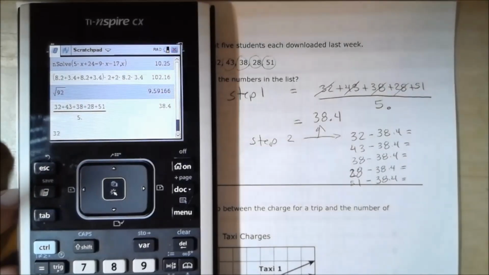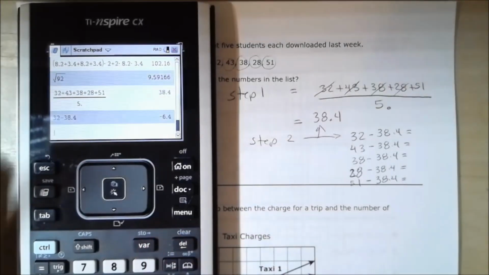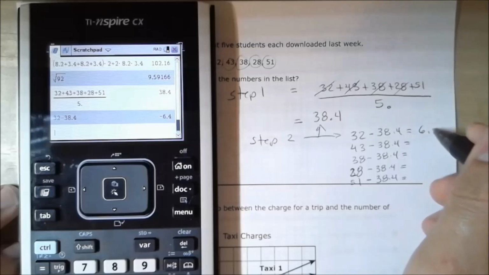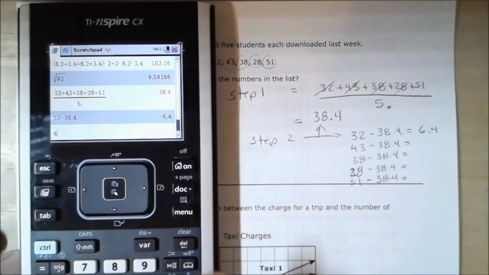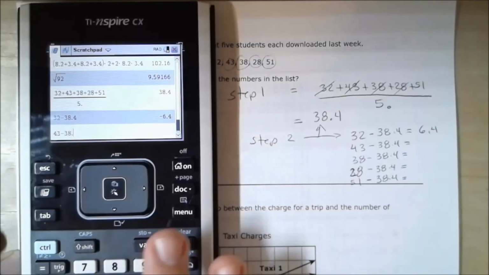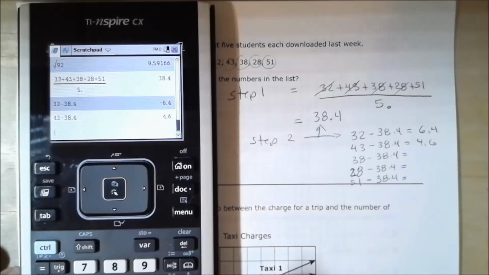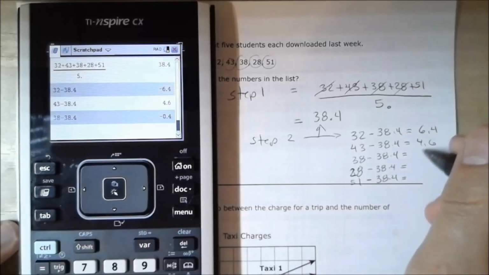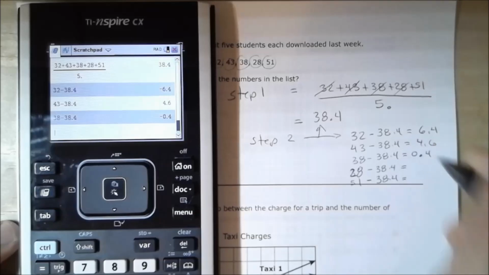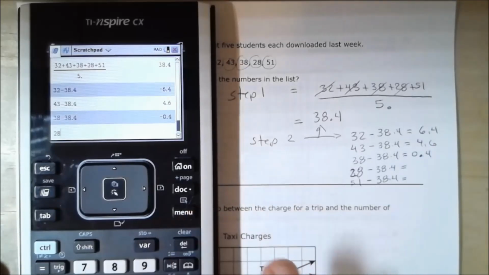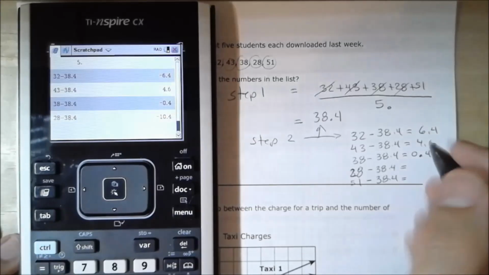So I'm going to do 32 minus 38.4. That gives me 6.4. 43 minus 38.4. That gives me 4.6. 38 minus 38.4 gives me 0.4. And 28 minus 38.4 gives me 10.4.